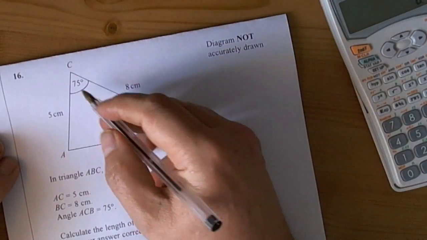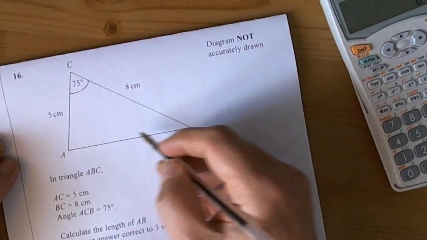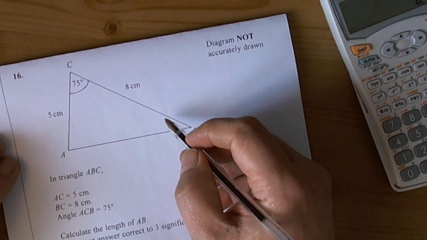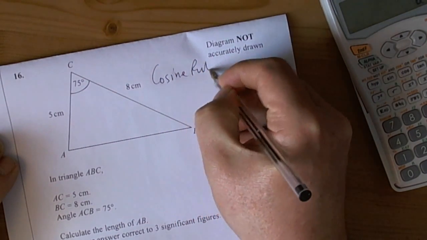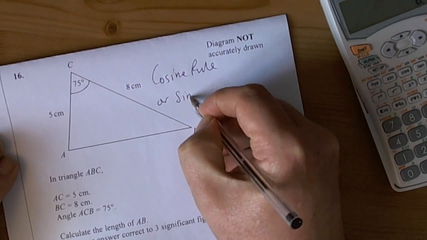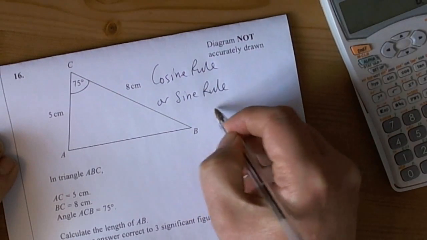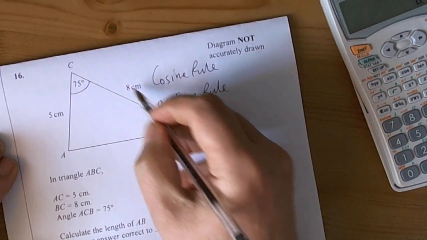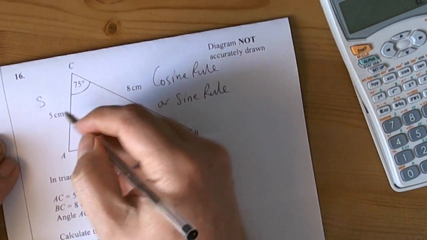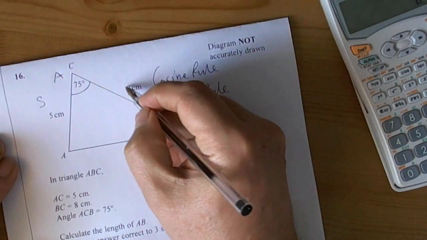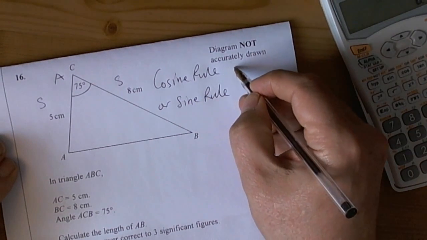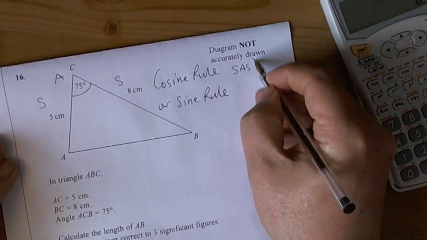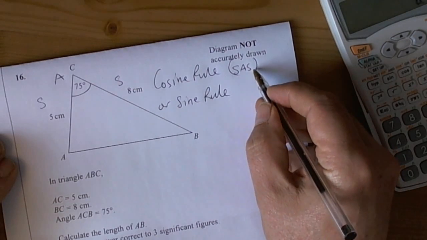This question requires you to work with any old triangle, not a special right angle or anything. So it looks like we're going to be using either the cosine rule or the sine rule. So we've got to ask ourselves, what makes that decision? Well, we look at the triangle and we can see that we've been given a side length, an angle, and another side length. So we have an SAS triangle, and the cosine rule is what we use when we're dealing with SAS triangles.